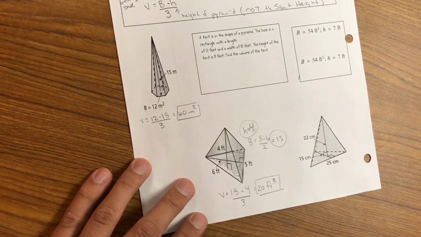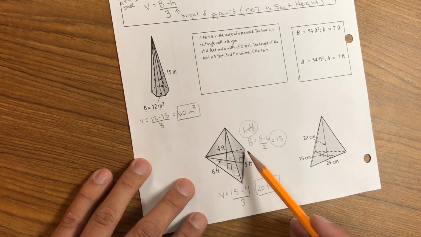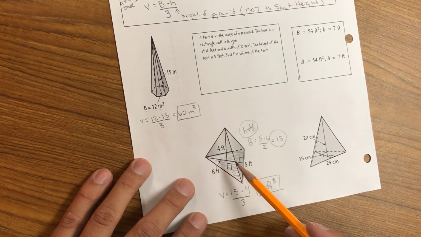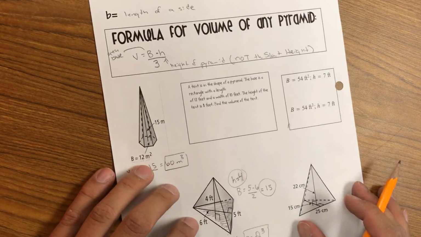See, lots of little mistakes we can make in those problems, even trying to walk you through them. So we've got 20 feet cubed. That represents how much water, how much liquid, how much sand, how much anything will fit. Nacho cheese, right? How much nacho cheese will fit inside this pyramid.